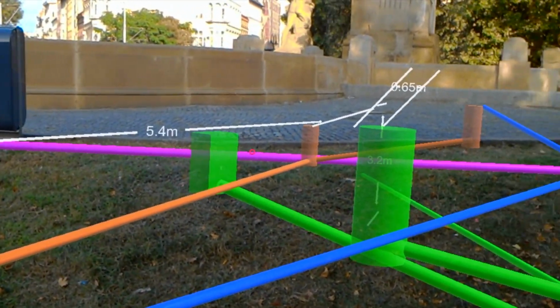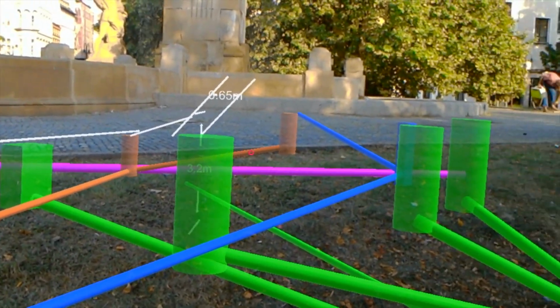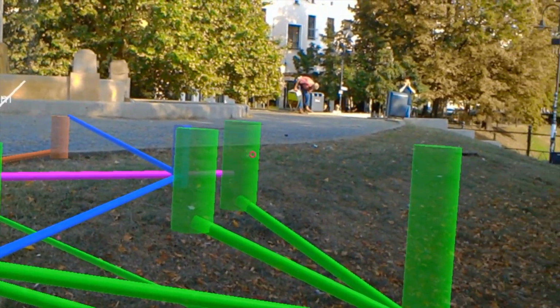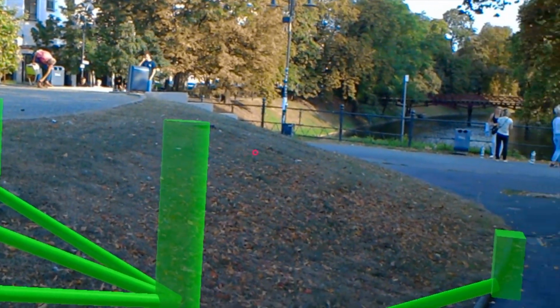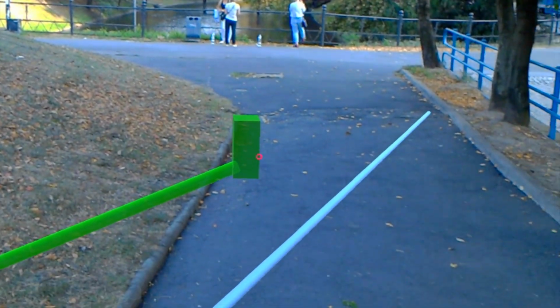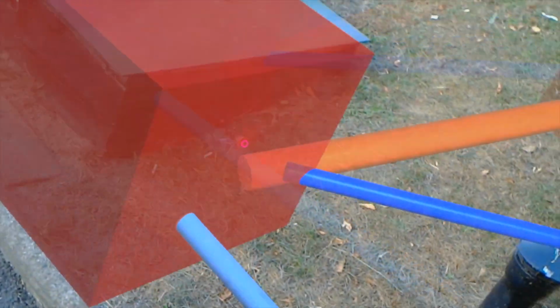As an engineer, you can plan your work very precisely, adding annotation in 3D and find the best place for a new installation, or how to repair a current problem.